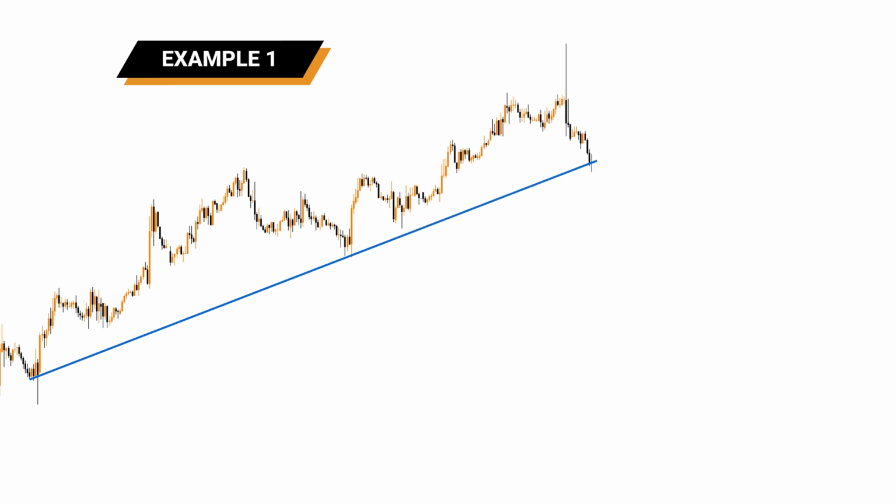On the third touch, price bounced off the trend line again, but this time around, instead of continuing the trend, it turned back around and broke through our trend line and closed below the previous low, which is our rejection point. This is the part where we make our entry.